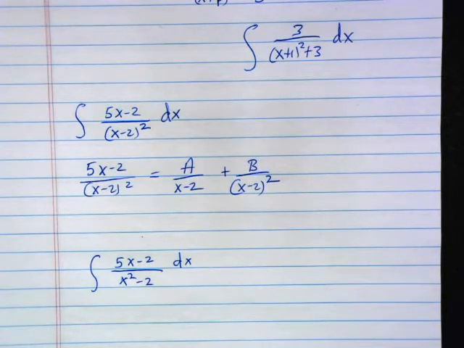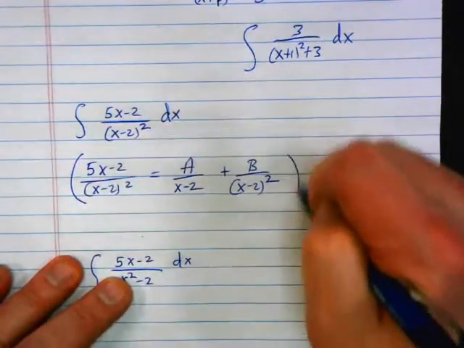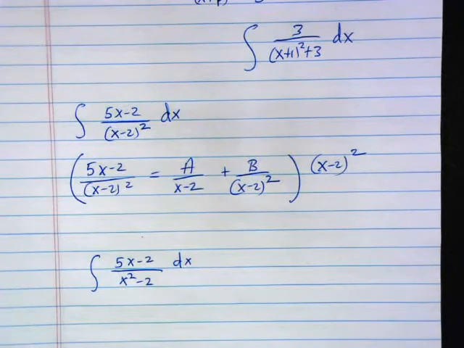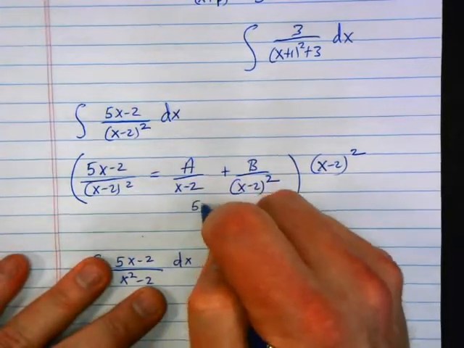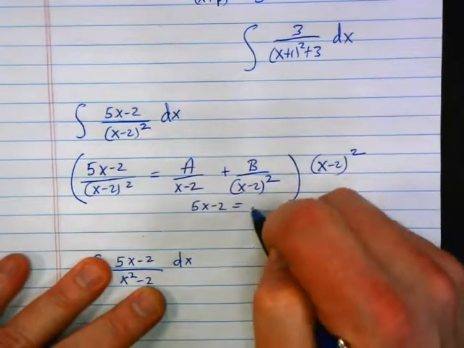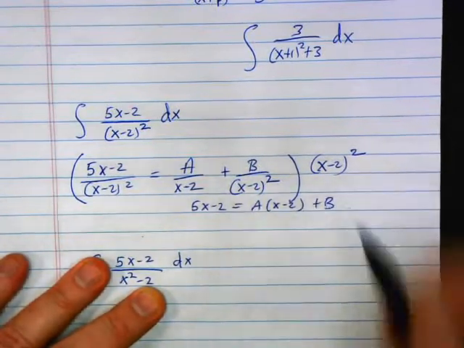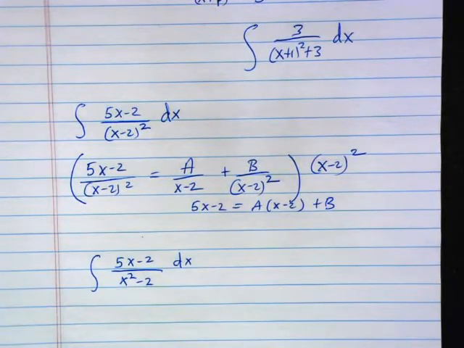We do it the same way. We clear our fractions. 5x minus 2 equals A times x minus 2 plus B. So we only have one x.